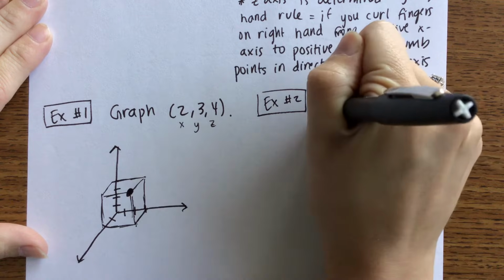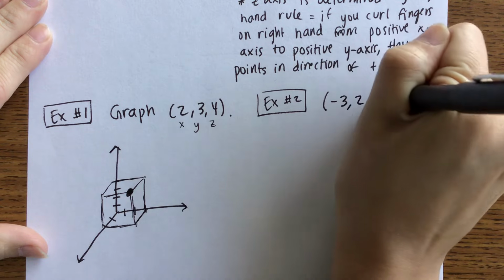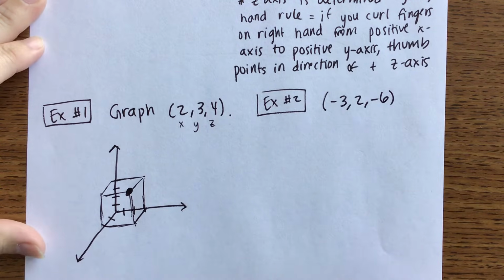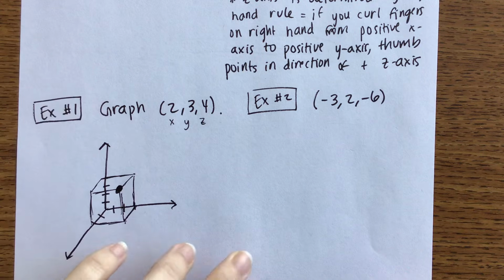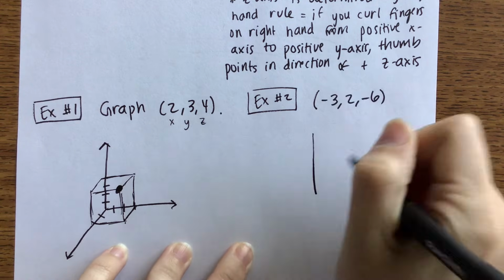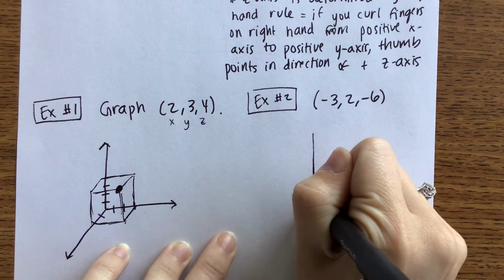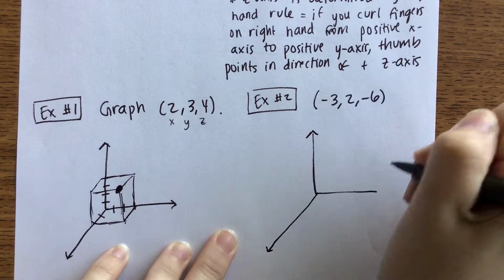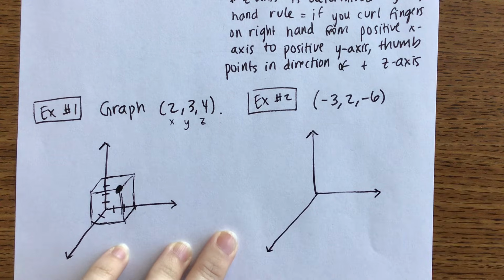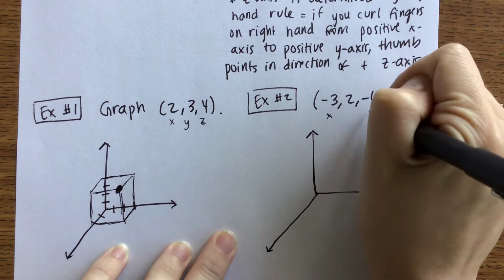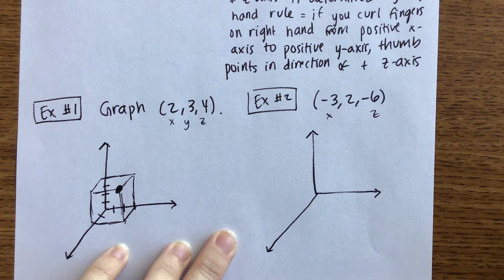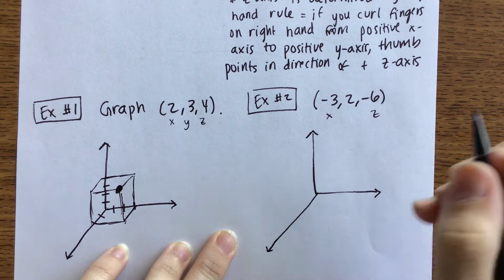Okay, we are going to graph the point -3, 2, -6. So again, you have your positive x, y, and z. Ultimately, x and z are going to be negative, so we also need the negative portions of those two axes.